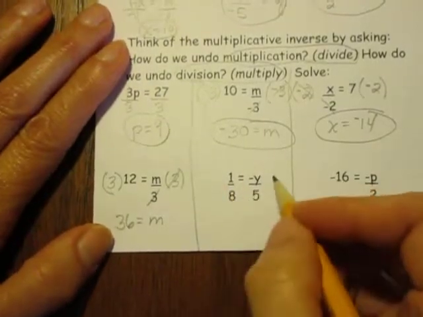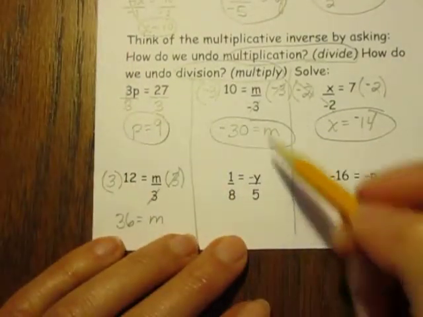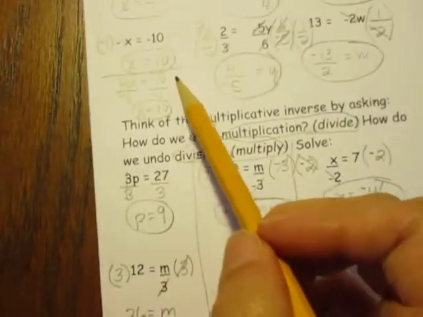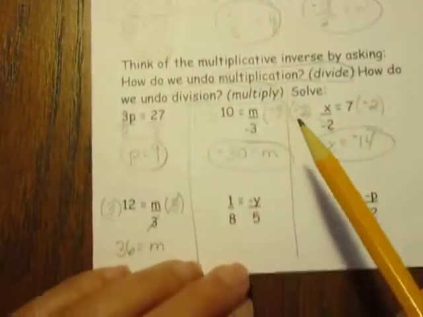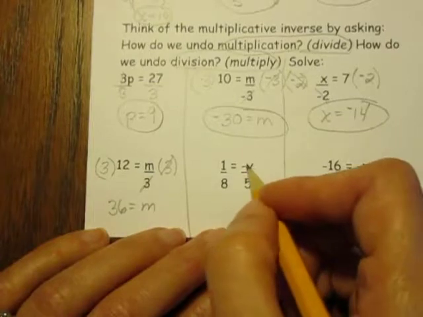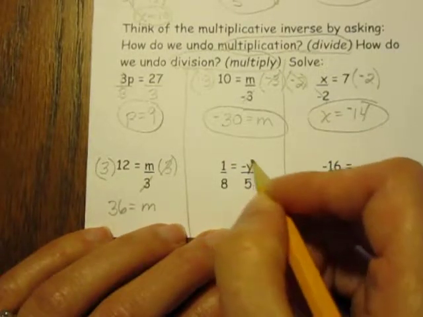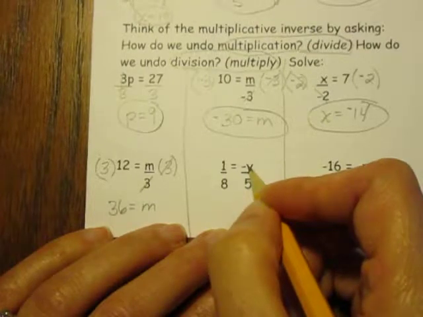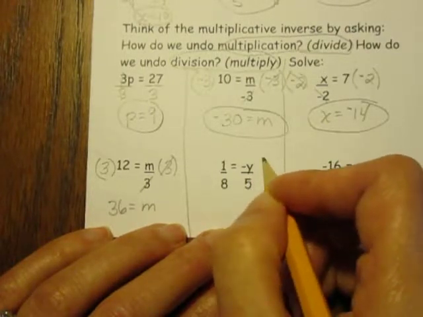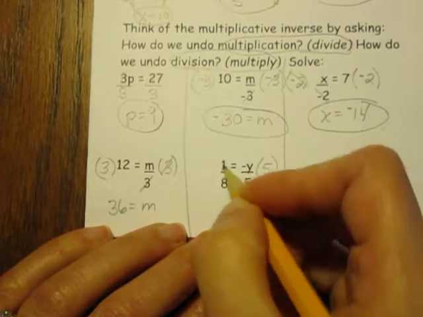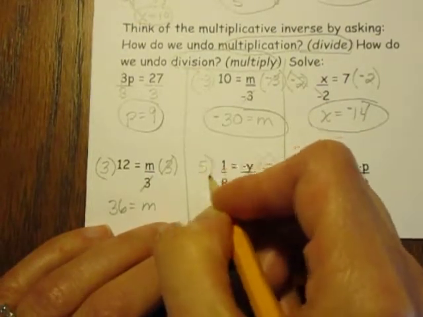Now this one's a little weird, and I'm going to combine the shortcut that we're talking about as well as one of these concepts that we used here. How do we deal with that negative? So I've got negative y divided by 5. Well, that tells me I want to undo that division to isolate that variable. I want to undo that division by multiplying by 5. So if I multiply the right side by 5, I multiply the left side by 5.